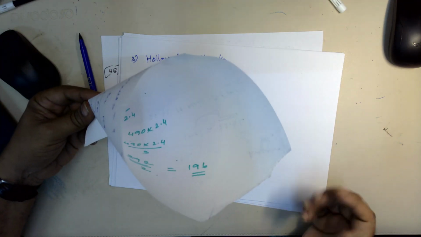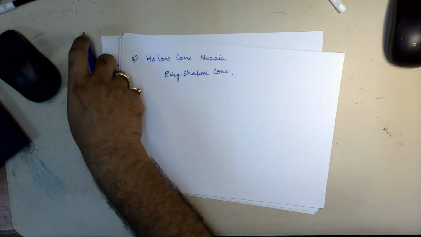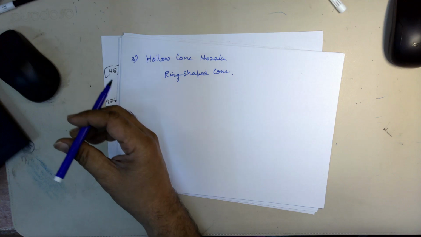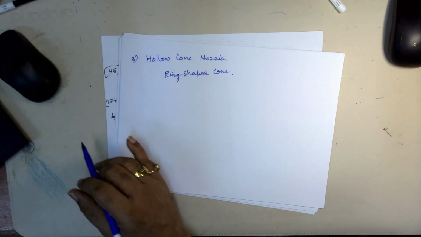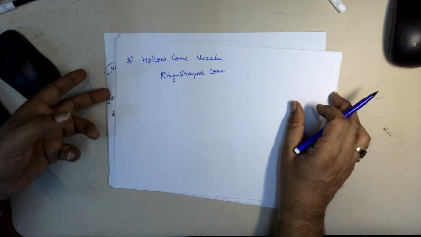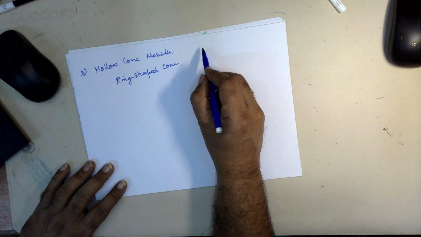You understand this? So the spray will come out like this. This is only spray, so here high automation is possible.